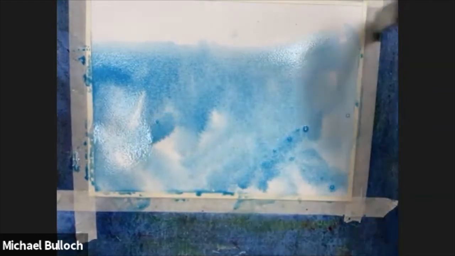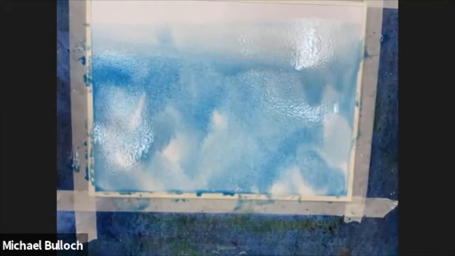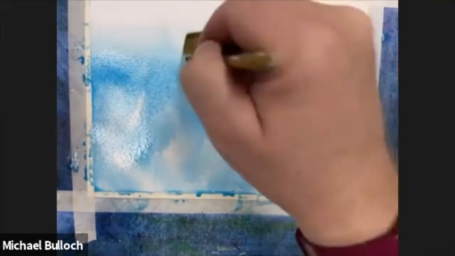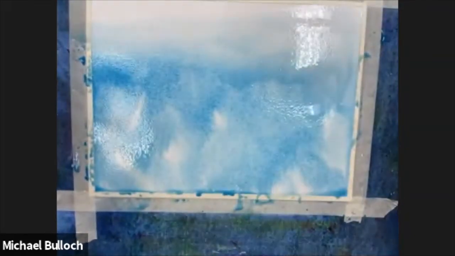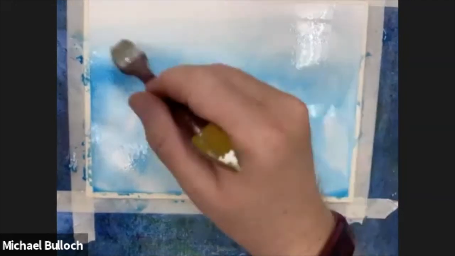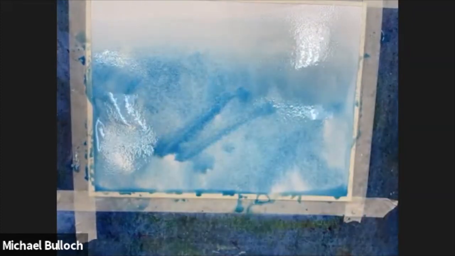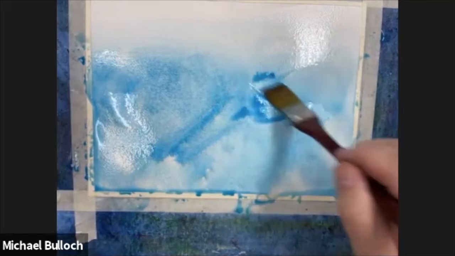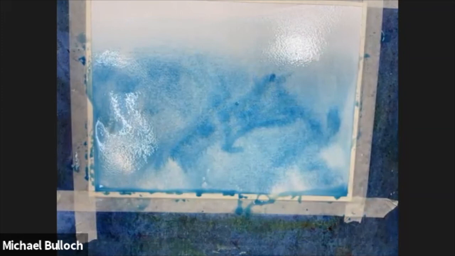As I get up here, what I might do is just add a little more water. Is there any wrong way to do this? Nope. That's the great thing about this technique. There's not really a wrong way to do it. Whatever happens, you just say, oh, that's interesting. There you go. So I've got some nice paint on there.